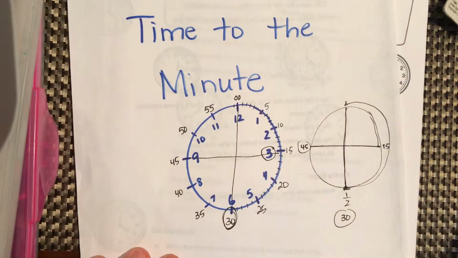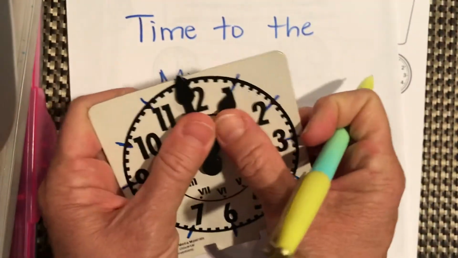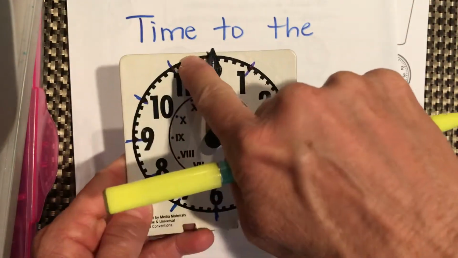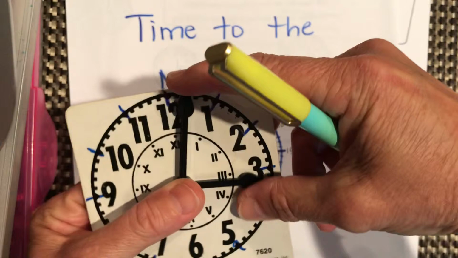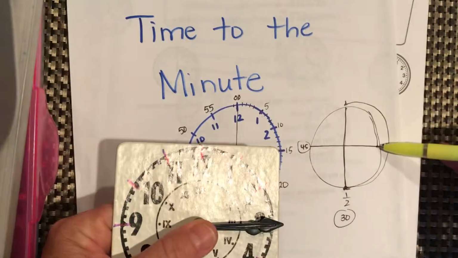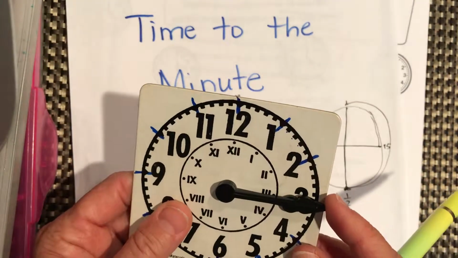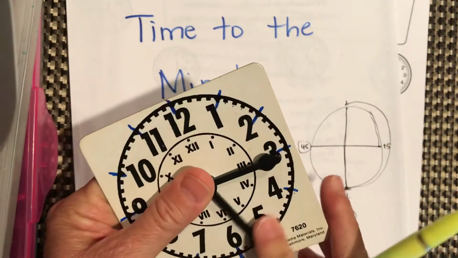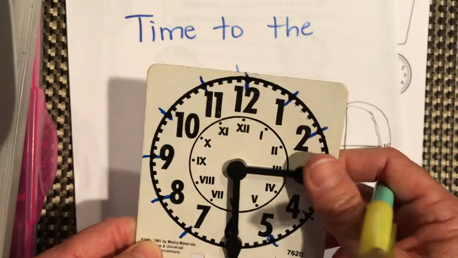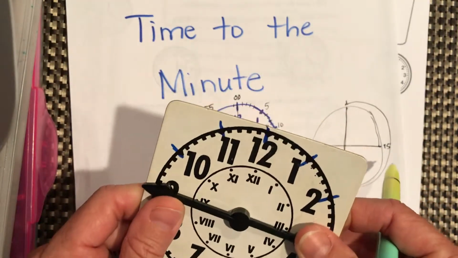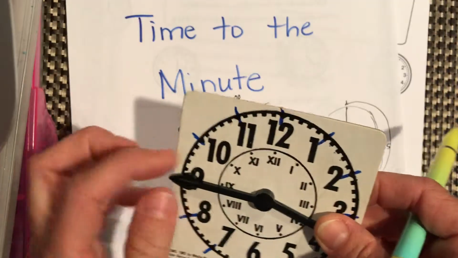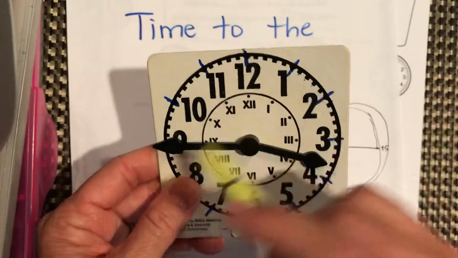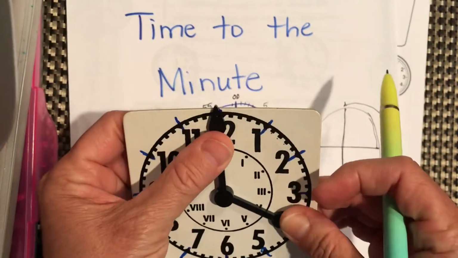Because it's 3 o'clock, and it's going to take 1 whole hour to go all the way around. If we've gone 1/4 of the way, it's 3:15. So we can say that's a quarter past 3, or we can say it's half past 3. Or at right here, we can say it's 1/4 until it gets to 4 o'clock.